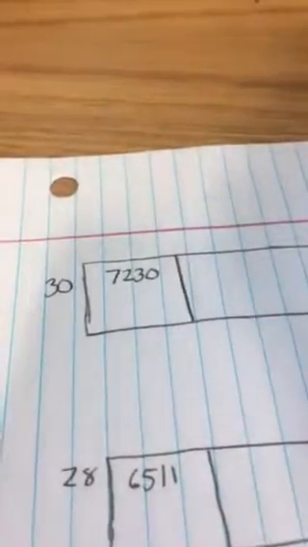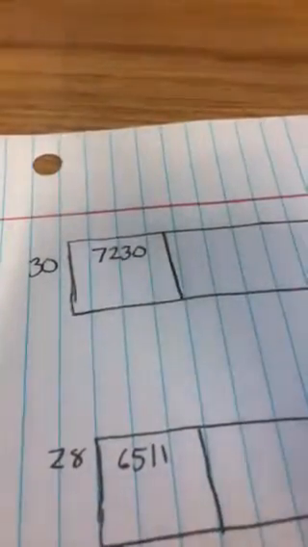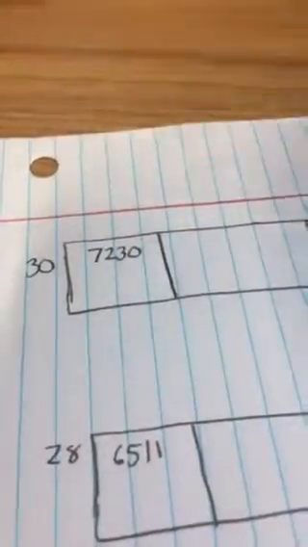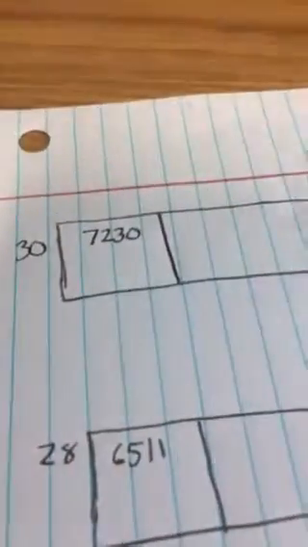All right, a little help on your homework tonight. If you are doing your area model problems, I rewrote my problems on notebook paper. It felt like the space on the worksheet was a little crowded, so that's why it's on notebook paper. So I'm going to run you through these really quick.